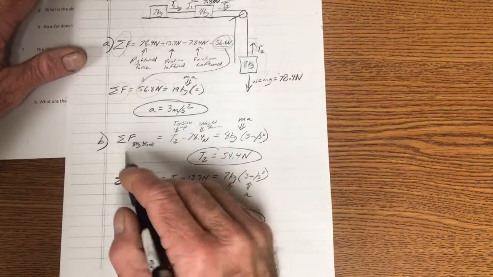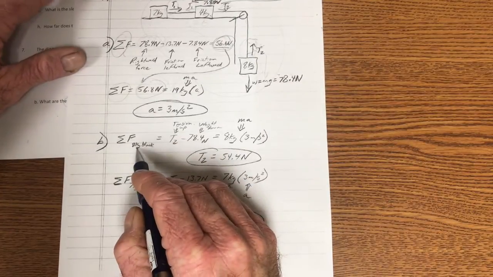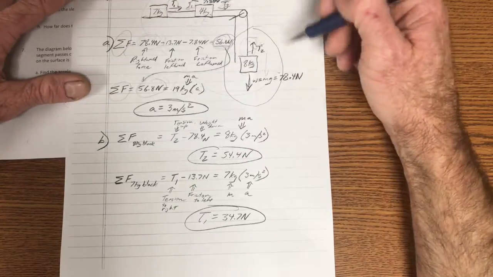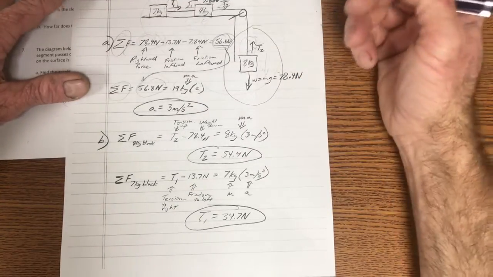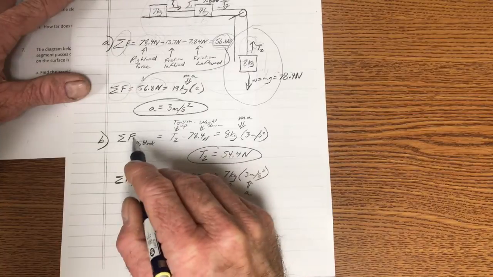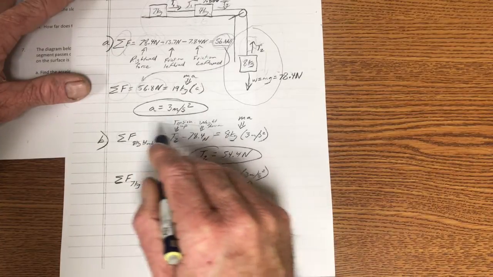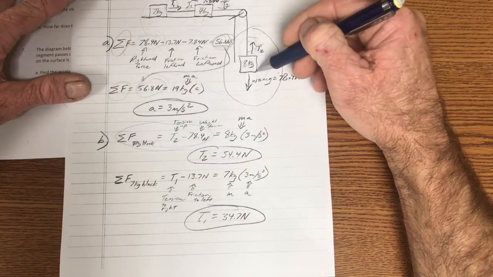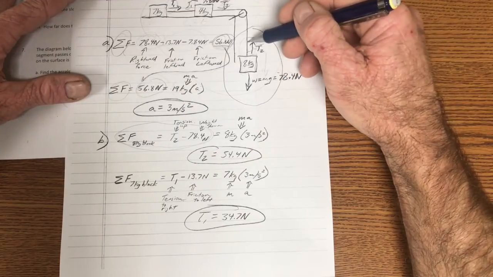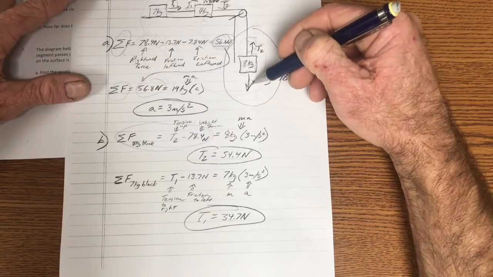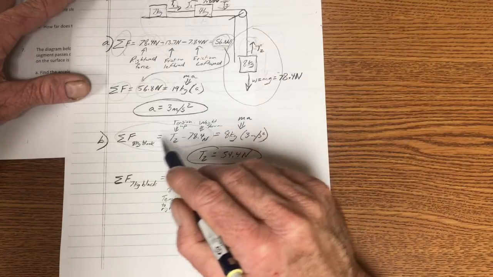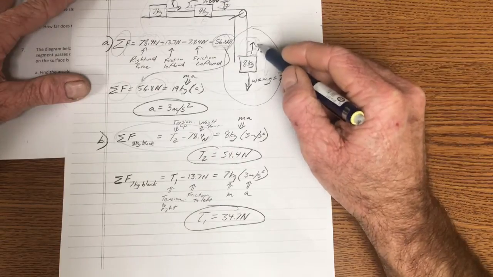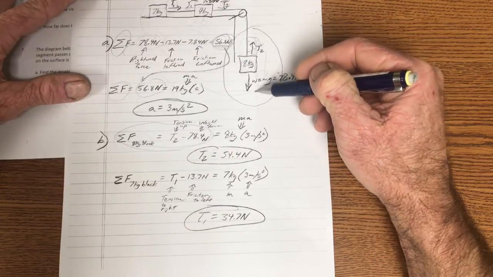So I'm doing the 8 kilogram block first, so I just focus on this part of the picture. And I do the same thing I always do. The first is net force equals the sum of the forces. All the external forces acting on this block: there's the rope pulling it up, and there's weight pulling it down. So I've written the net force equals T2, which is upward, minus the weight.